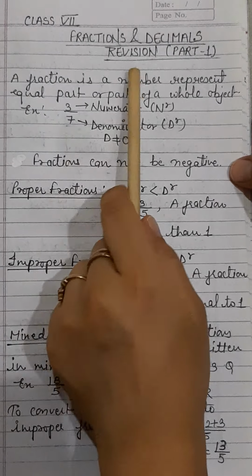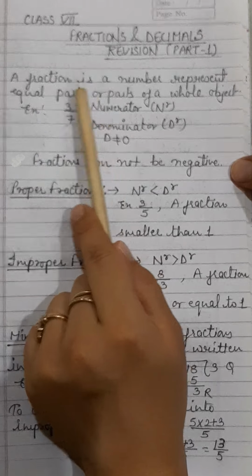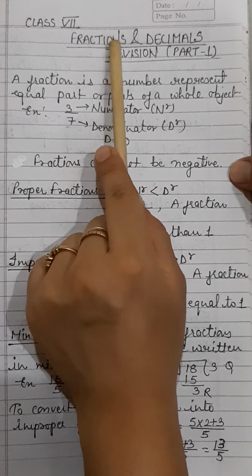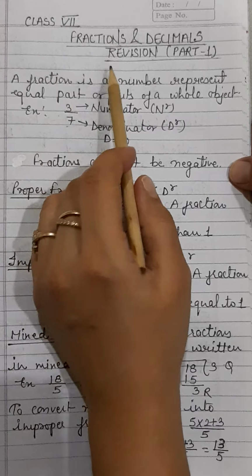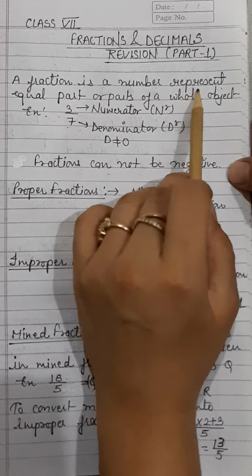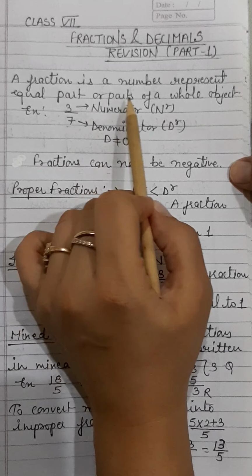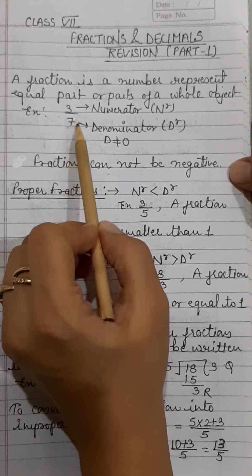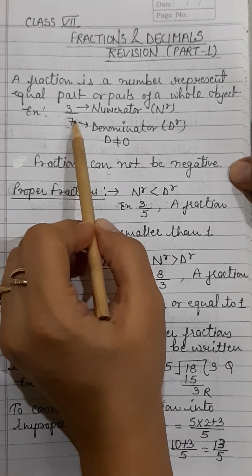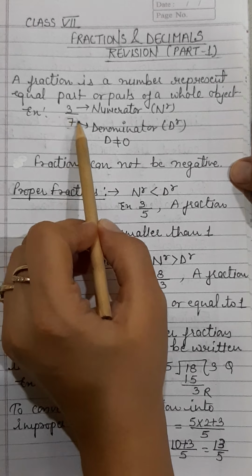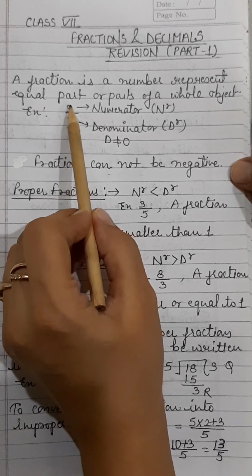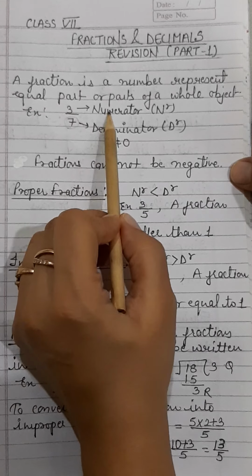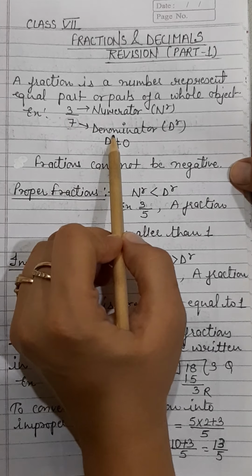So let's start with the revision. Our fractions and decimal, first part fraction today we will do. So in that, a fraction is a number representing equal part or parts of a whole. If the whole part is 7, and you have to find 7's third part, what will you write? You will write 3 by 7, clear, in which 3 is called numerator and 7 is called denominator.